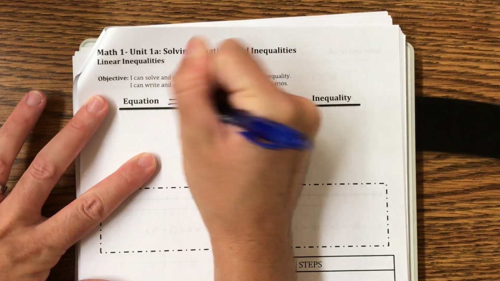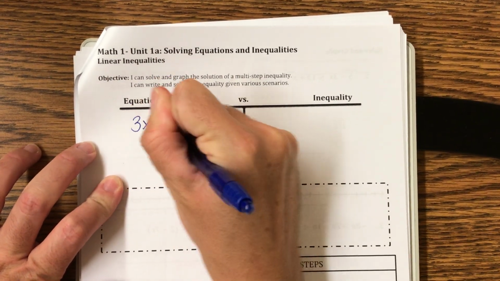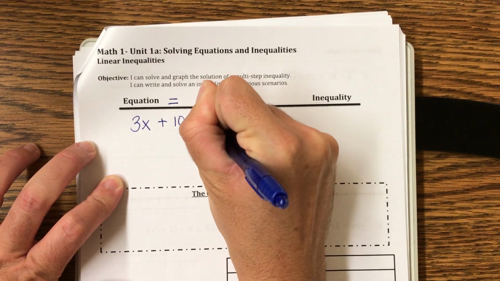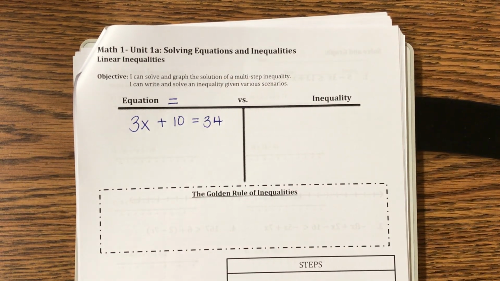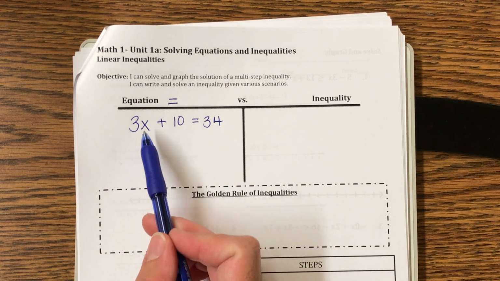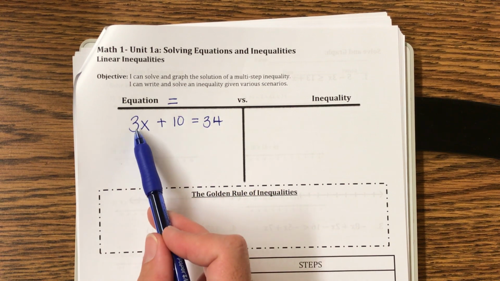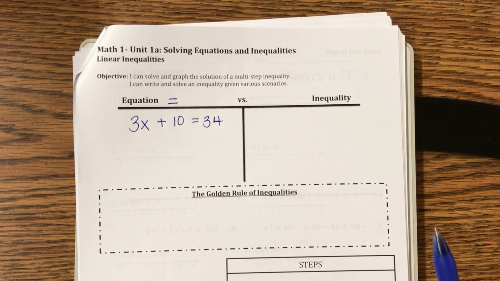So for example, you might have the following equation: 3x plus 10 is equal to 34. Your goal is to get x by itself. You define the value of x. In other words, what can I replace x with to make this a true statement? What can I times by 3 and then add 10 to it to make it 34?